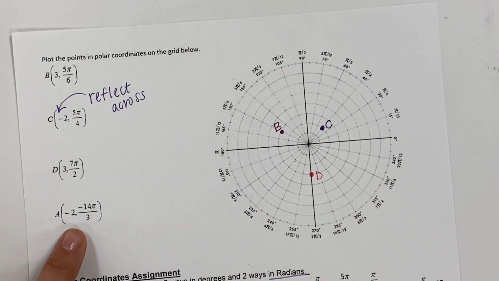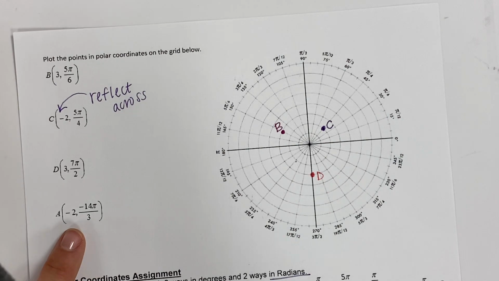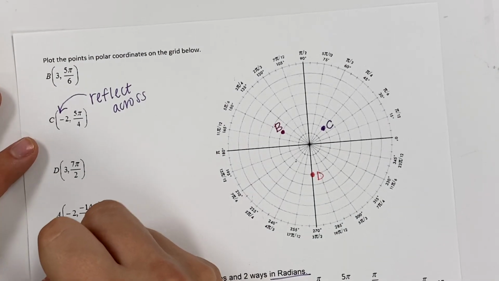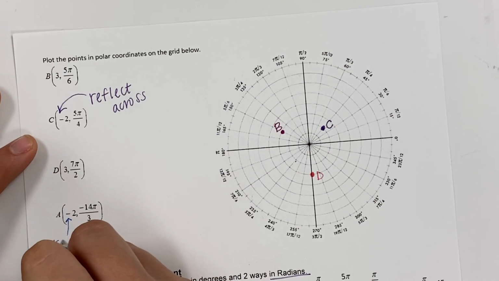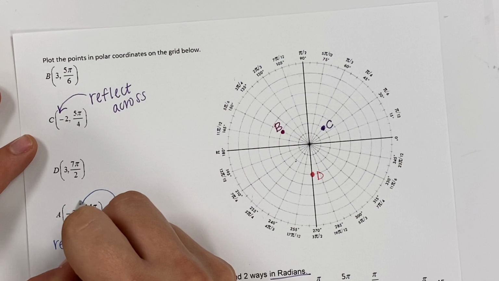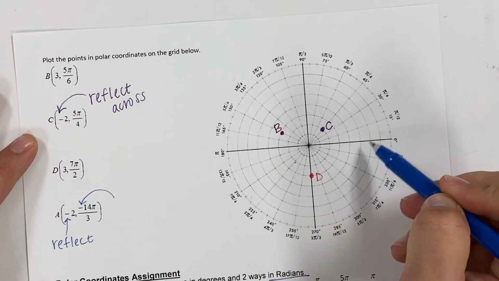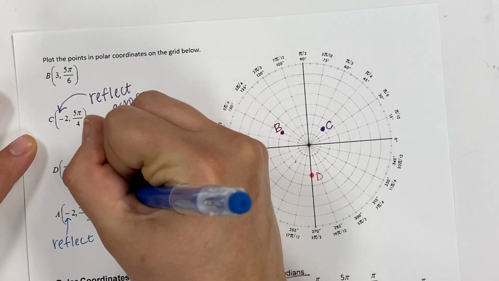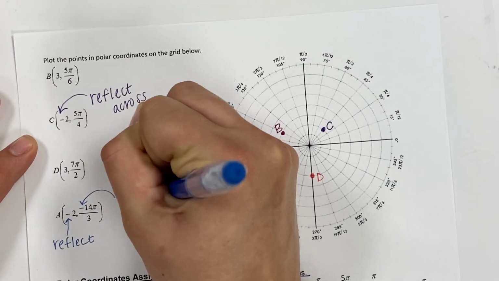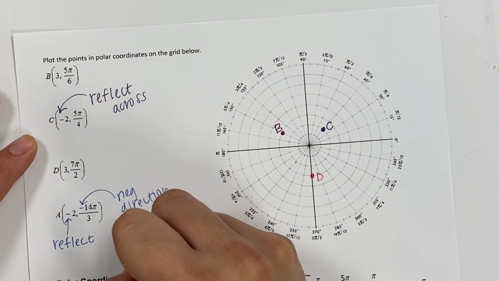Okay, last one. Not only on this one are we going to be reflecting because it's negative, but because this one is negative, instead of going in the positive direction, you're gonna go in the negative direction, AKA down.